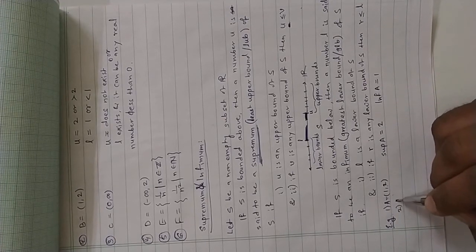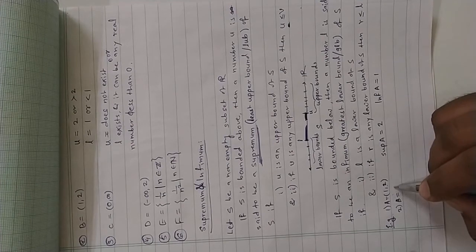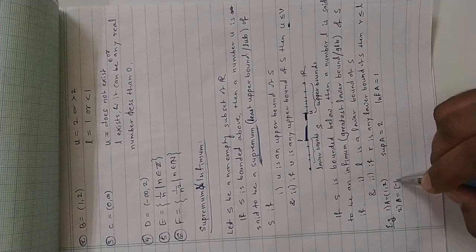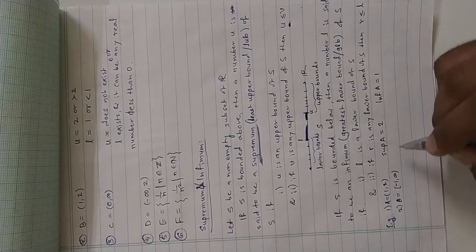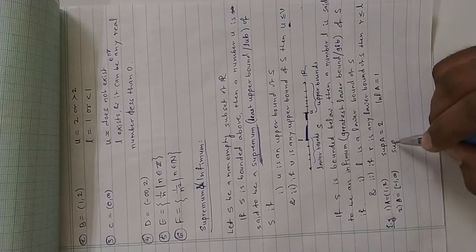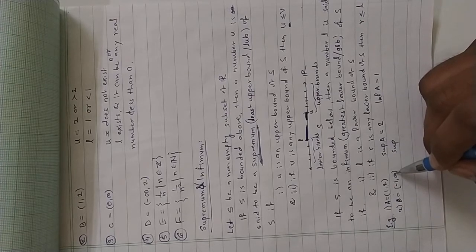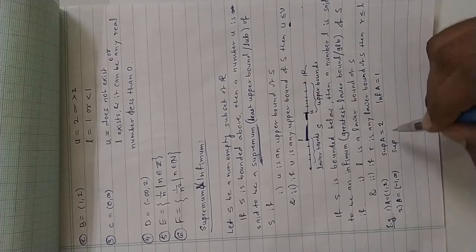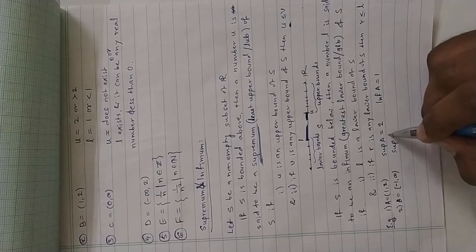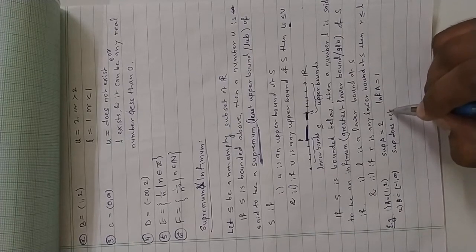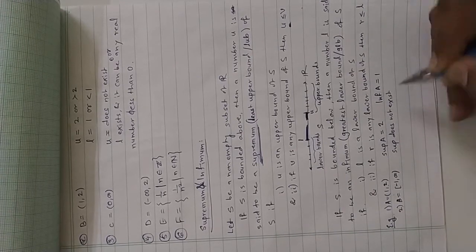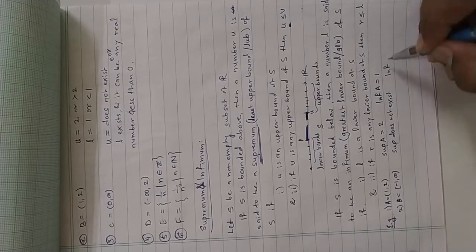Second example, if I take the set [-1, infinity). So what can be the supremum? The upper bound itself does not exist because I don't have any real number which is greater than all the elements of the set, right? Because the set is not bounded on the right side. It goes to infinity. So the supremum does not exist for this set. What about the infimum? Yes, definitely.